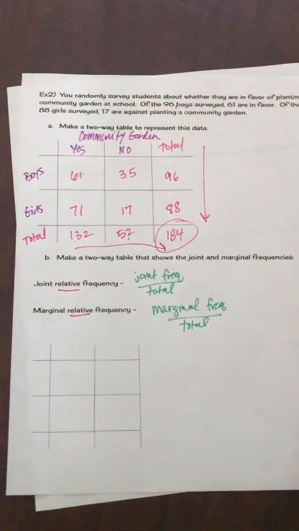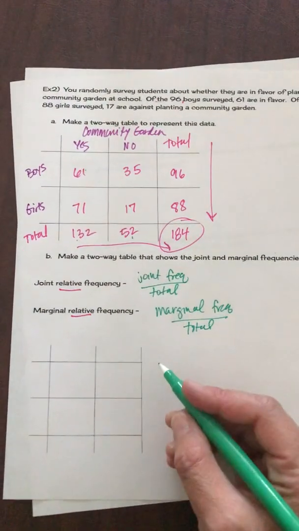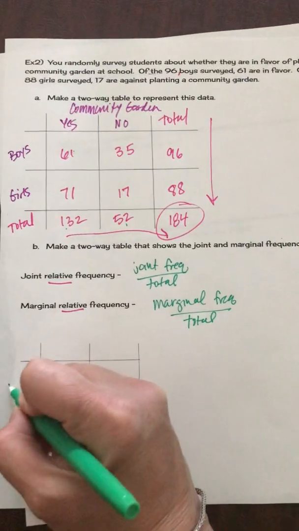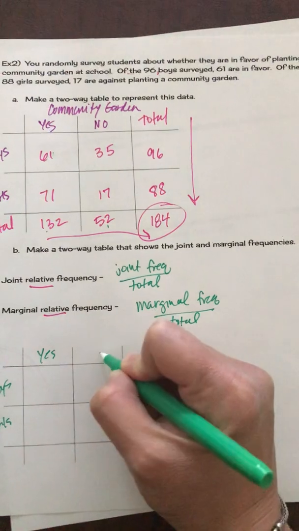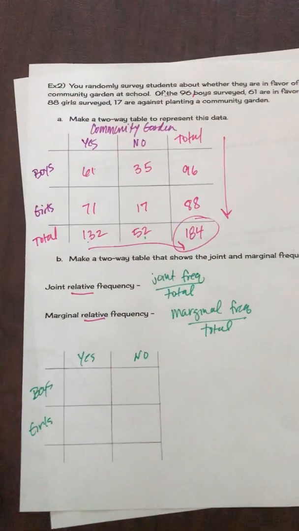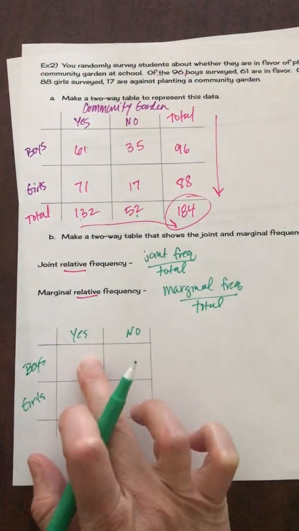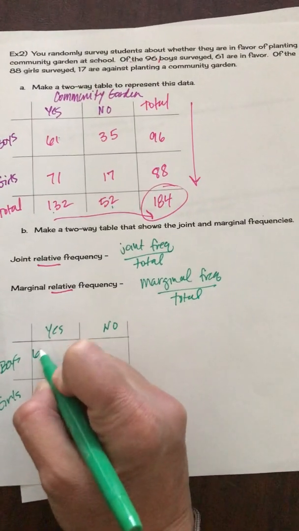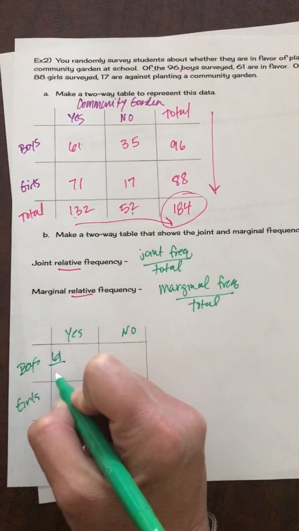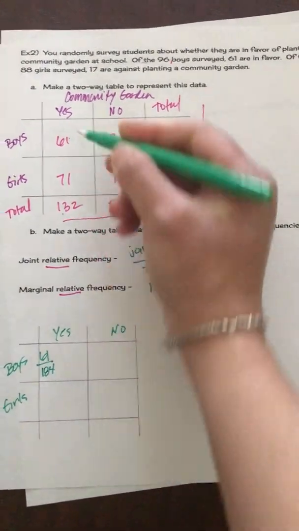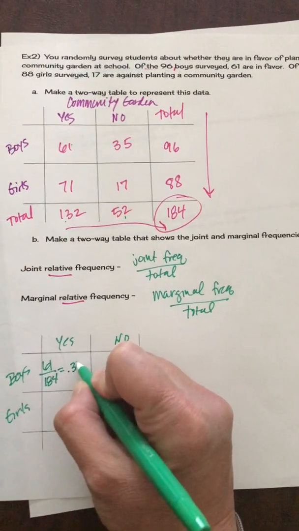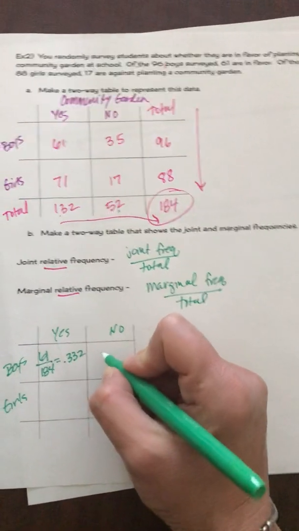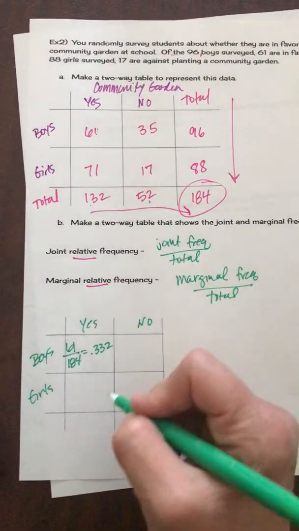So this is what they mean by create a two-way table and put in the joint or marginal relative frequencies. I'm going to construct my table again: boys, girls, yes, no. Now I'm going to fill in these numbers. I take 61 and divide it by the total of 184, and I get 0.332. Then I'm going to do that for all of my numbers within here.